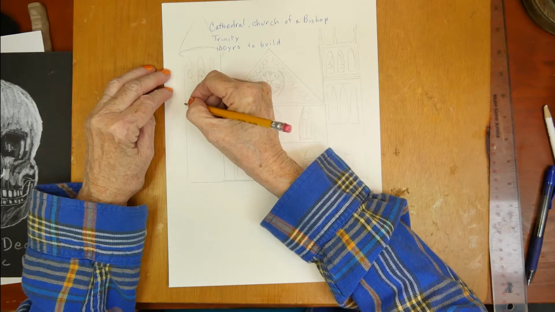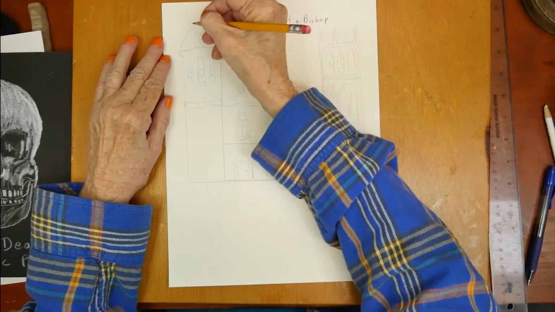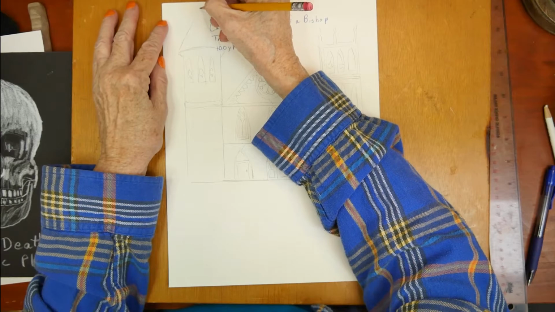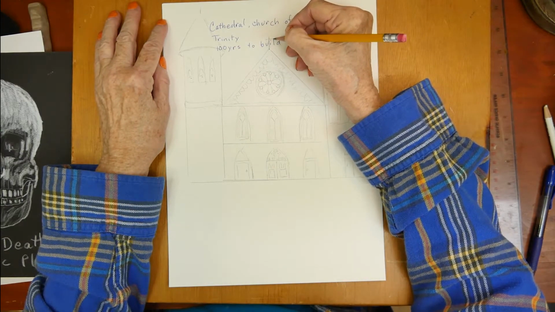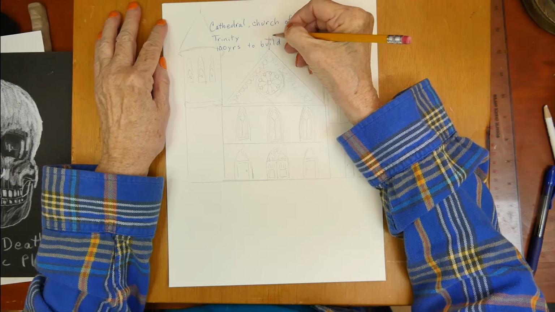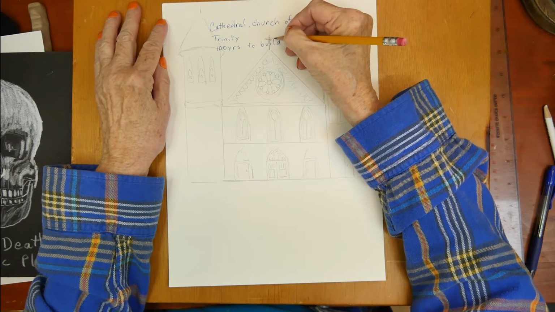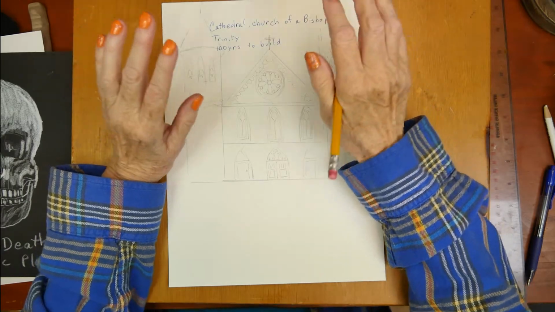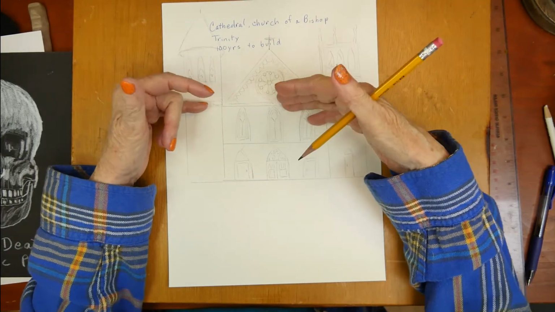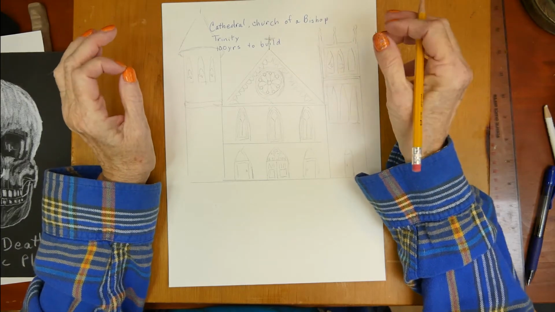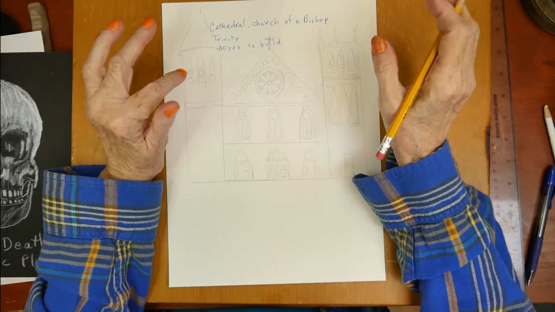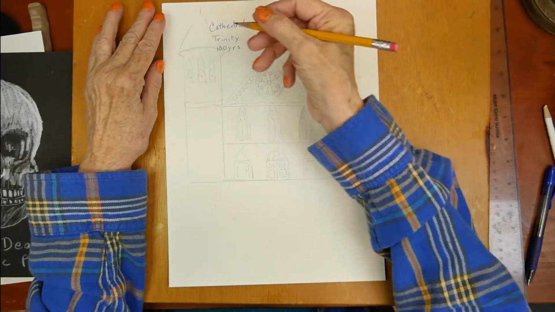And then maybe some designs on the outside. Nothing too fancy, because I don't want you to spend an enormous amount of time on this. And then at the top of the church, we always have a crucifix or a cross, depending on how you've learned the term. And that's so everybody in town could see it. This would be one of the largest structures in the town. Even the king or lord of the manor's house would not be as big as the cathedral.